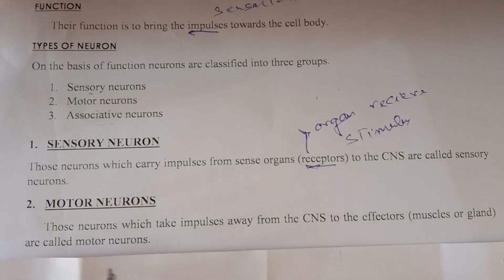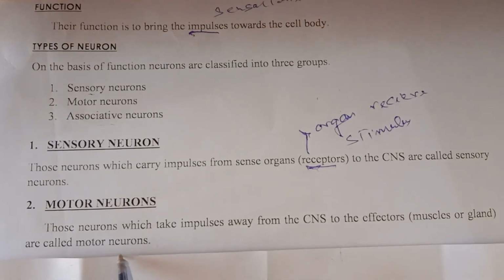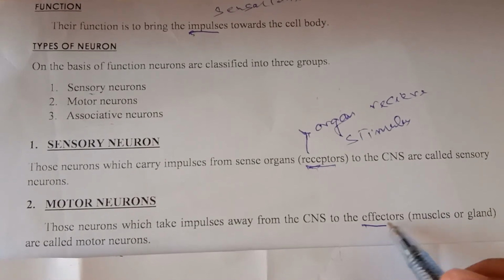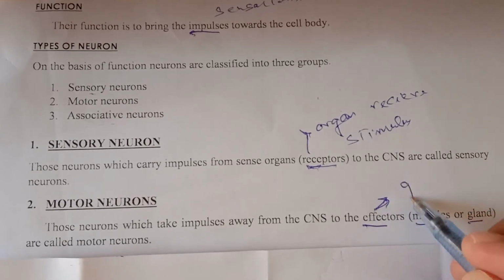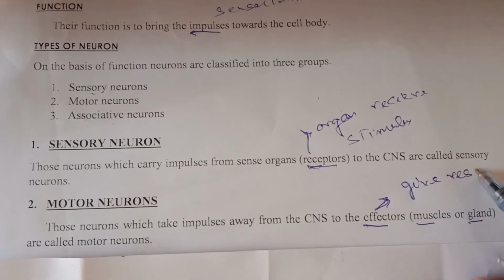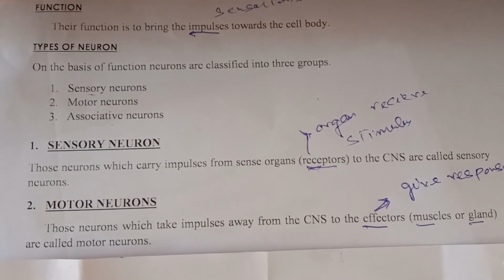Motor neuron: those neurons which take impulses away from the central nervous system to effectors. Effectors are the muscles or glands. These are called motor neurons. So effectors are basically the muscles or glands which give response. These are the organs or muscles that give response to a particular stimulus.